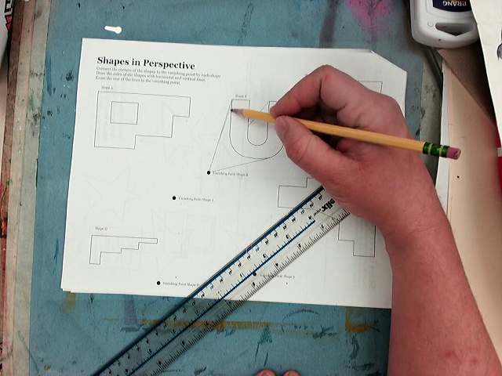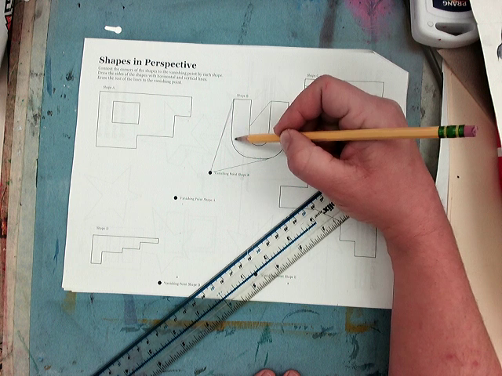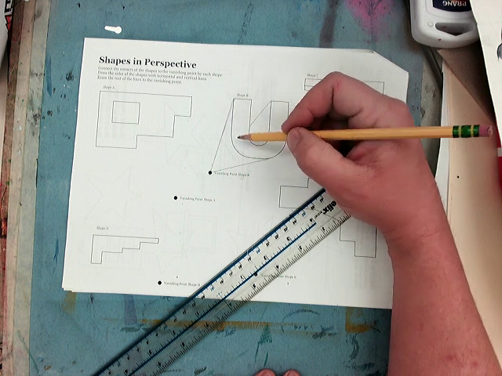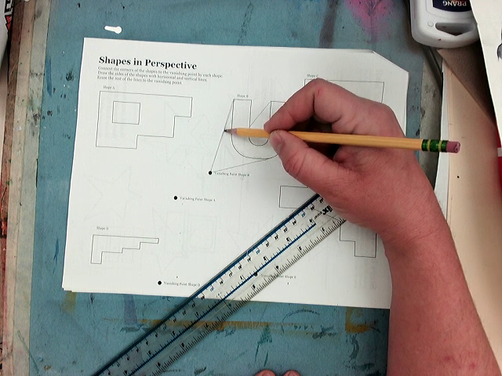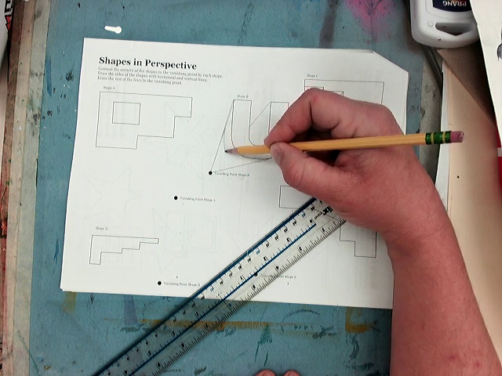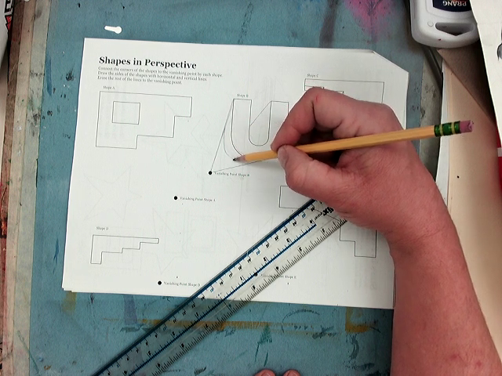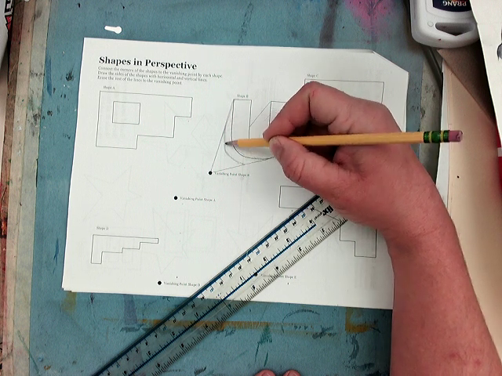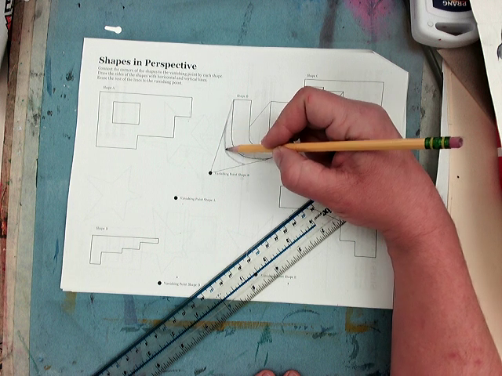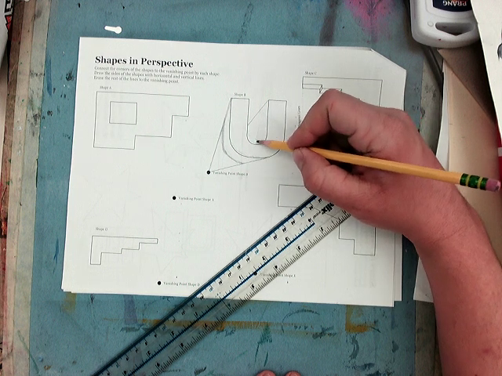So again, we're going to draw a line that runs parallel to this one here. It's going to be a little bit smaller than this line because it is further back. We want to keep the distance between this line here and this line about the same as we continue through the course of the line. Something like that. Okay. We want a similar thickness right here.